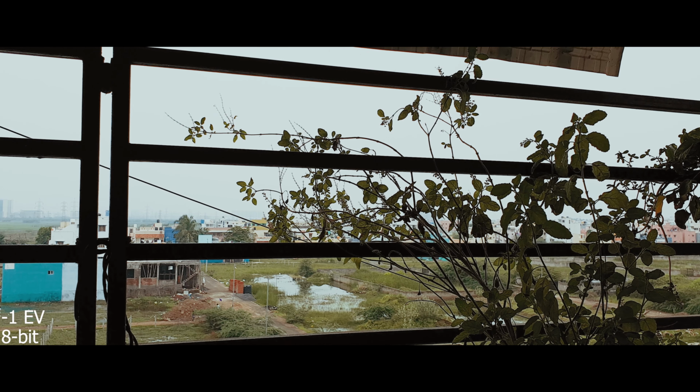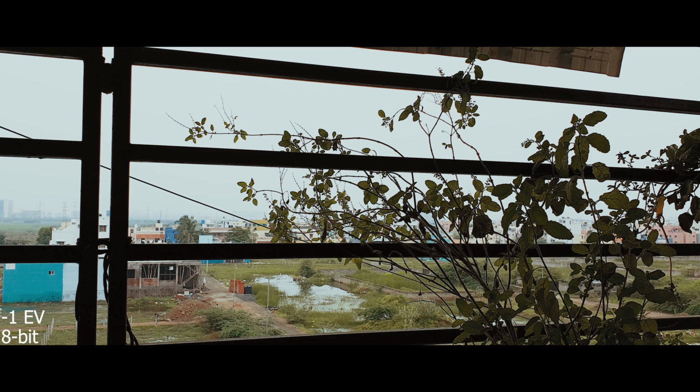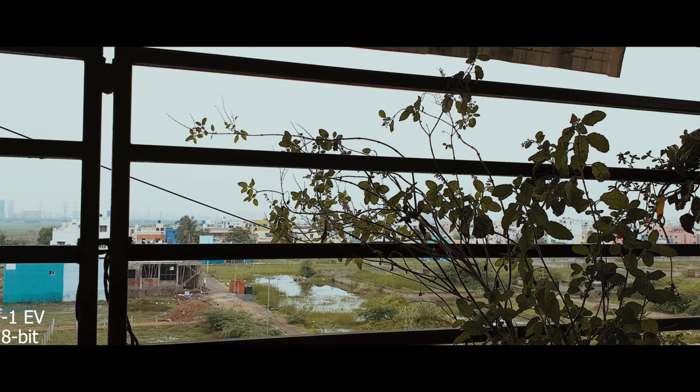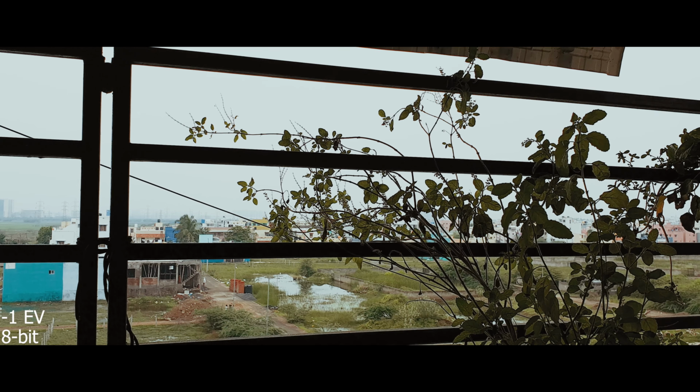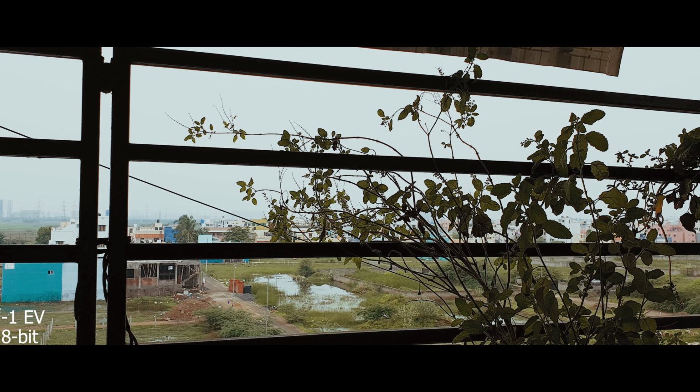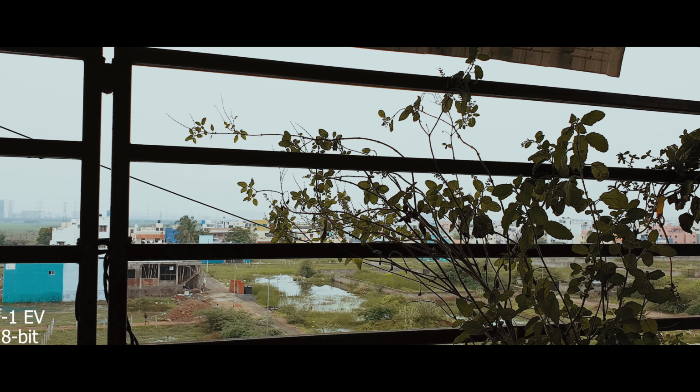Now the 8-bit file again retained the highlight information perfectly. I could expose the sky the way I wanted, but the shadows again got a considerable amount of noise wherein it was distracting. And any detail, any information present in the shadows just wasn't sharp enough because of the noise in the shadows. And also this had the in-camera sharpening again, making these files look terrible.